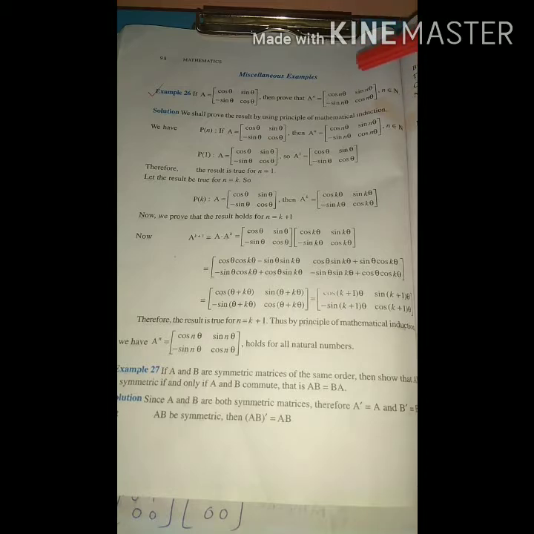For this, mainly 3 steps are there, as we already know. First step, we prove for n equal to 1. Second step, we assume n equal to k, and the third step we prove n equal to k plus 1. We consider this statement as Pn.